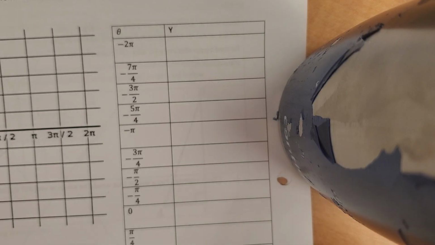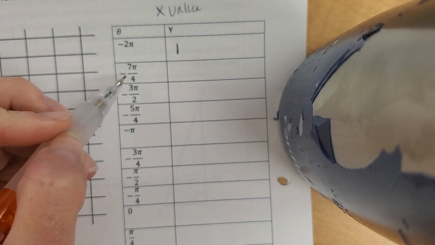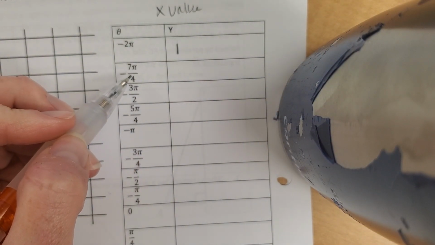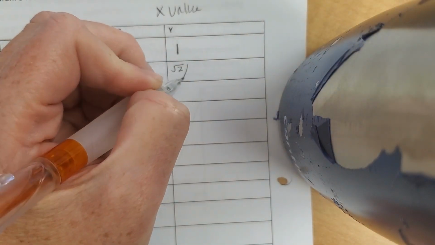So if we use our unit circle and we go negative pi over 2 around the unit circle, we would be at the point. Negative pi over 2 for cosine would be 1. The y value, it's the x value. If we go to negative 7 pi over 4, that would be the same as pi over 4, which would be root 2 over 2.